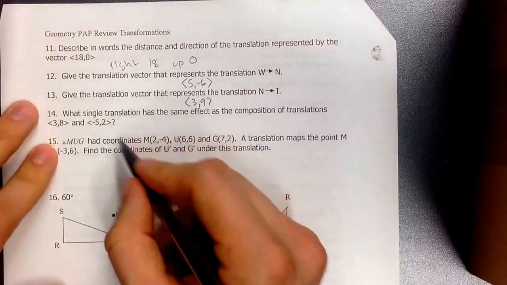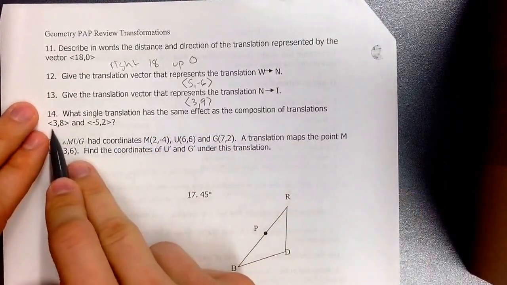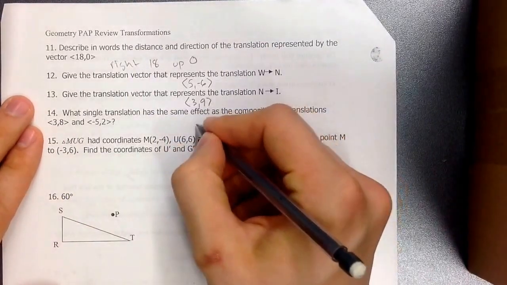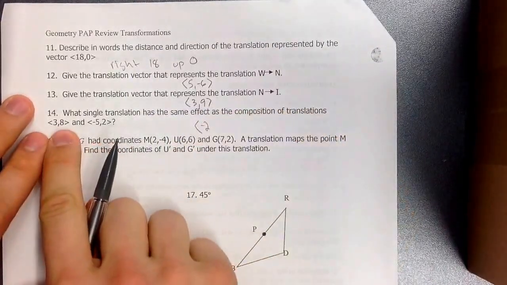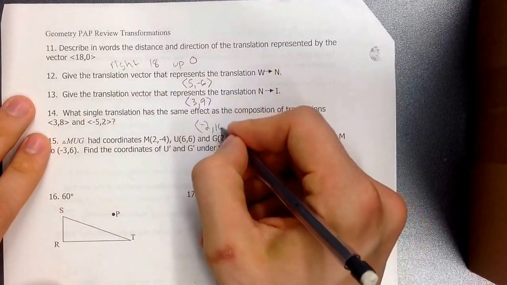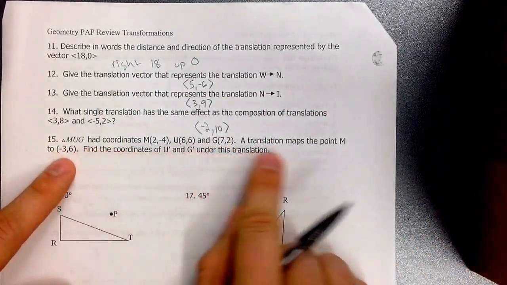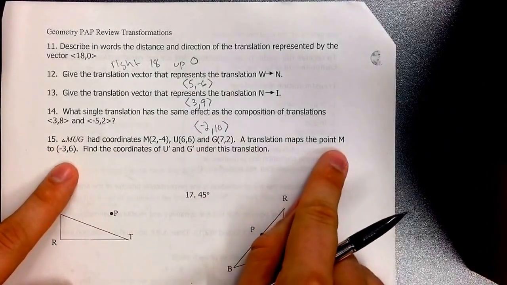Looking at number 14, single translation. So I'm going to go right 3, left 5. If I do that, it has the same effect as just left 2. If I go up 8 and then up an additional 2, that's a total of up 10. Done. We have this triangle. We've got the translation, maps point M.